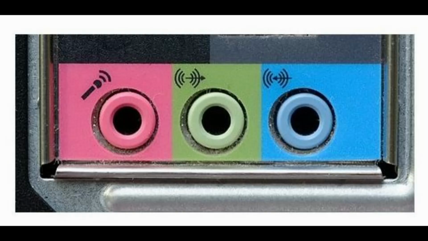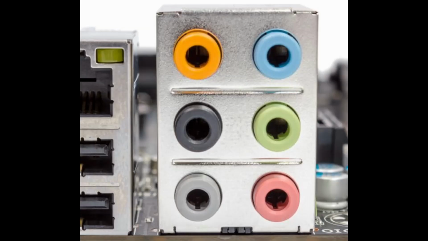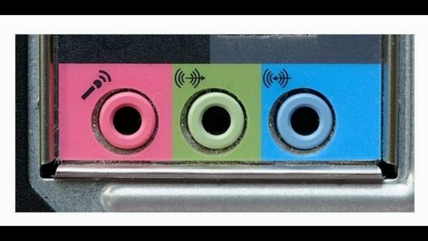When I mention outputs, I'm talking about the green port, your line out or your audio out, or if you have a 5.1 or 7.1 with multiple outputs, right? Otherwise, I'm specifically talking about jacks at the back of the motherboard or the sound card, such as these here with your pink mic in, green line out or audio out, and blue line in. As you see here with your basic onboard audio having 3 ports.